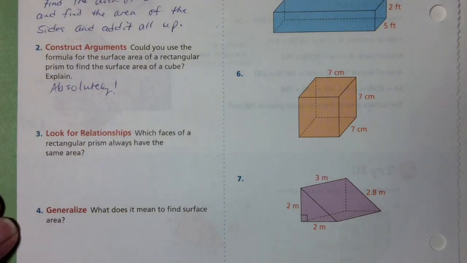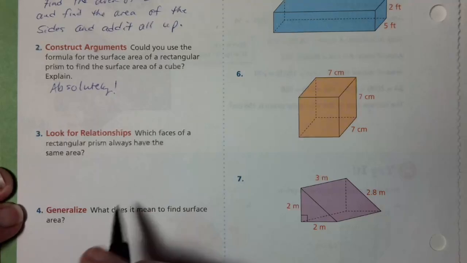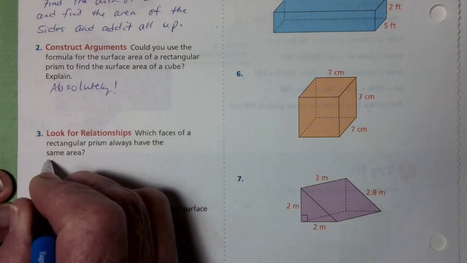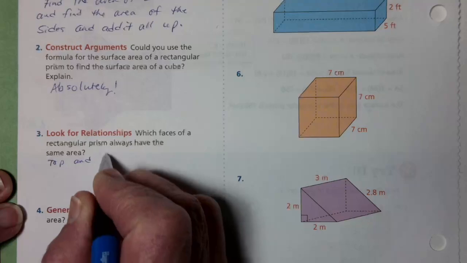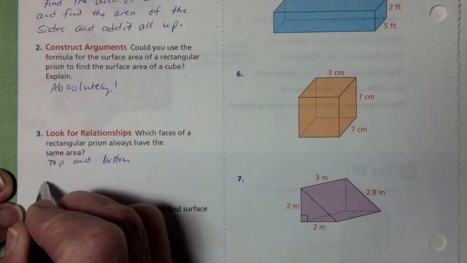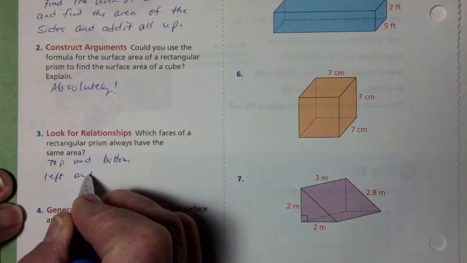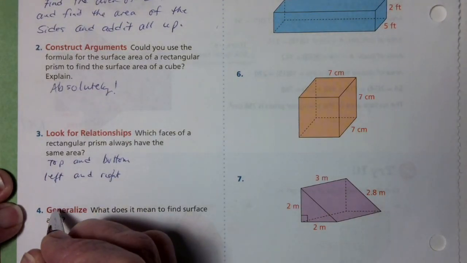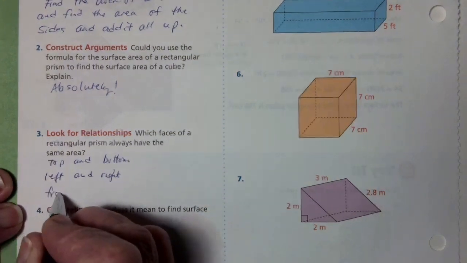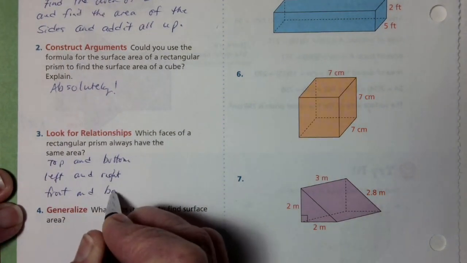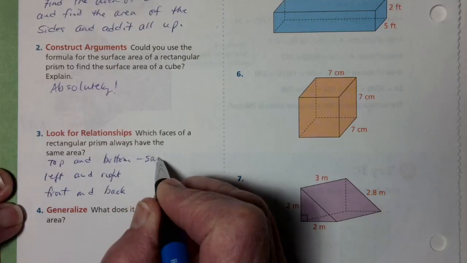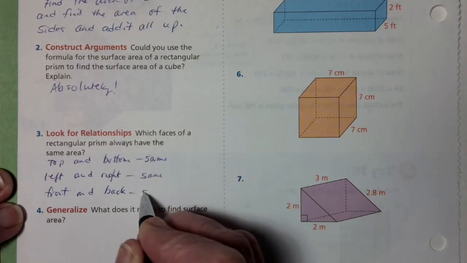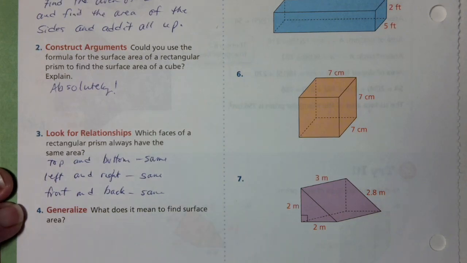Okay, which faces of a rectangular prism always have to be the same area? Well, we've done this, and I've already told you the answer to this many times. The top and bottom have to be the same. The left and right have to be the same. And the front and back. These have to be the same. These have to be the same. And these have to be the same. If they're not, it's not a prism.